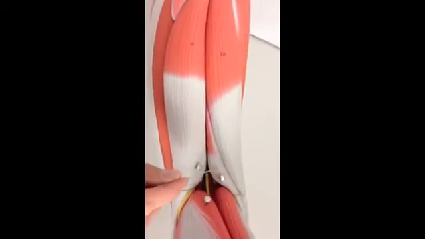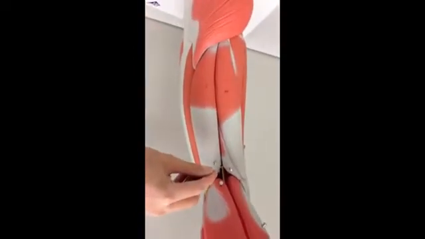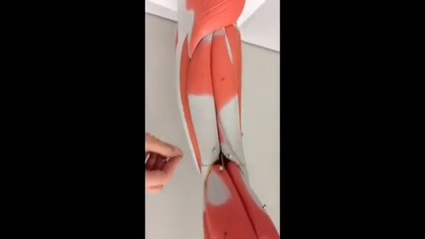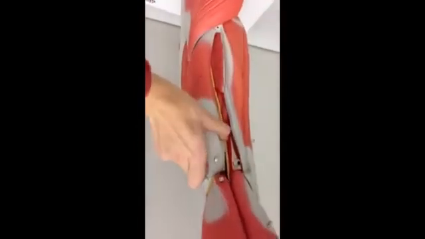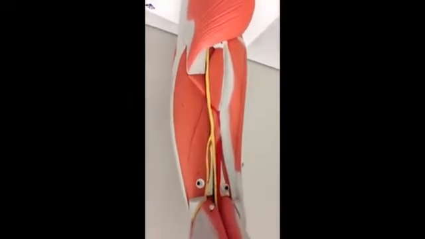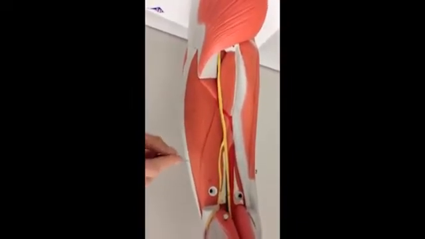So semitendinosus, semimembranosus, and you can also view it from this side as well. On the lateral side, we have the biceps femoris, which has two heads, one here and then the other head right here.